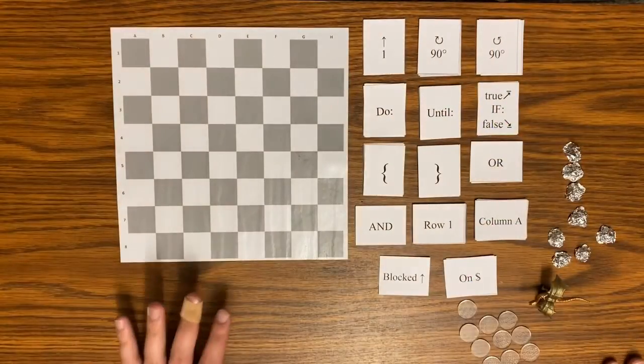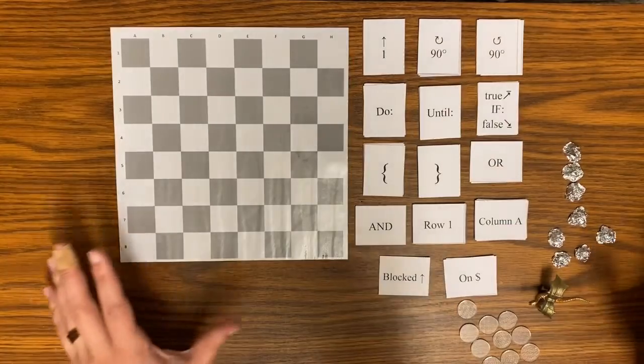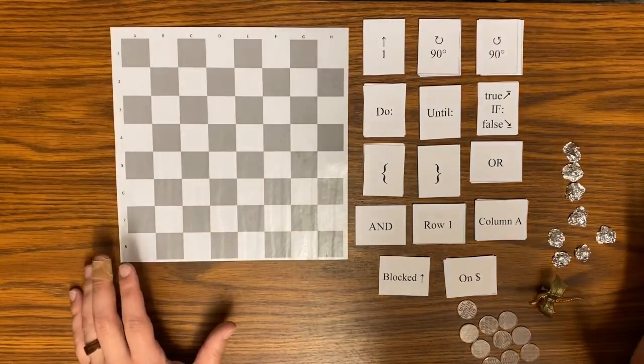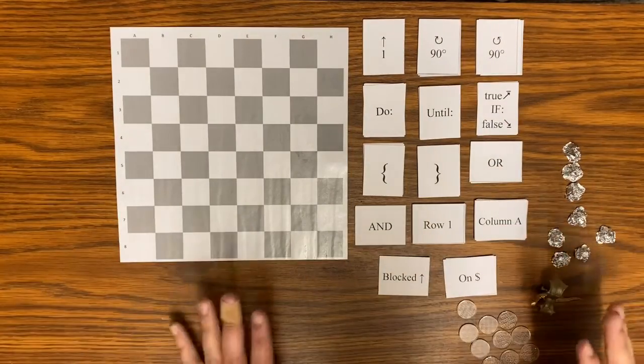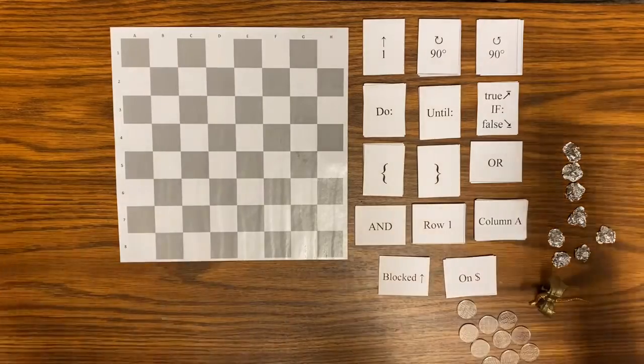Today we are doing a small coding-based activity. So we're going to go ahead and jump into that. All right, so here's our coding game. We've got a lot of different pieces here, and I'm going to explain what each of the pieces is, and then we're going to talk about how we put it together.